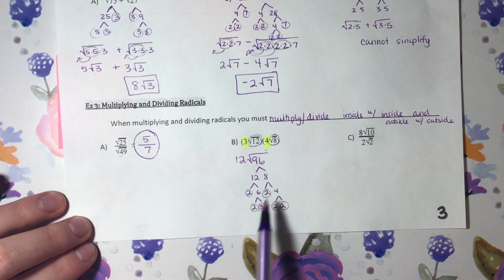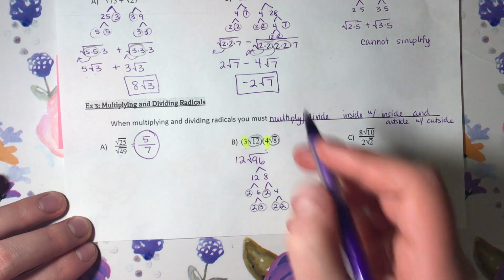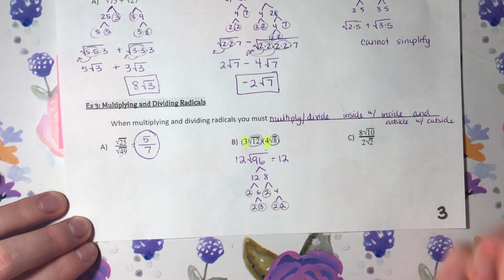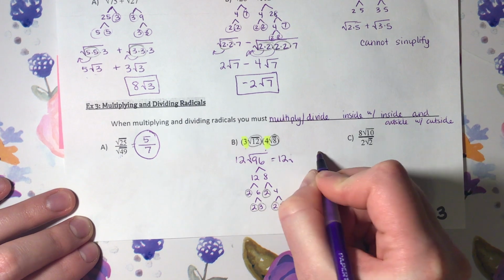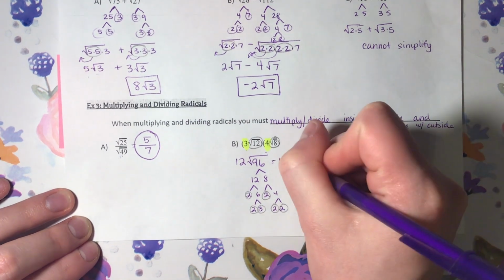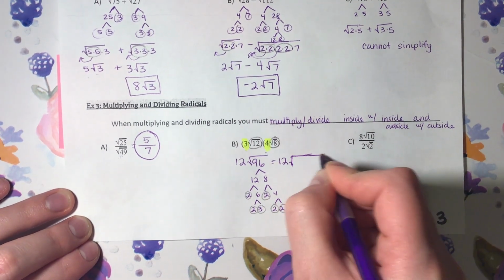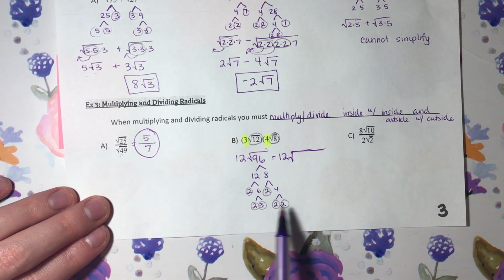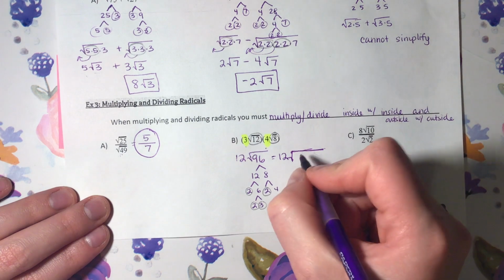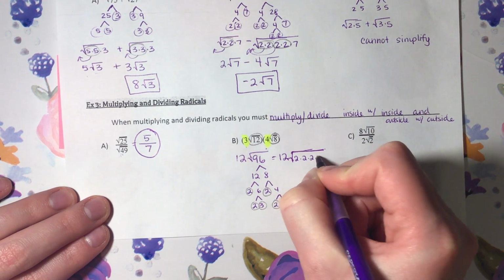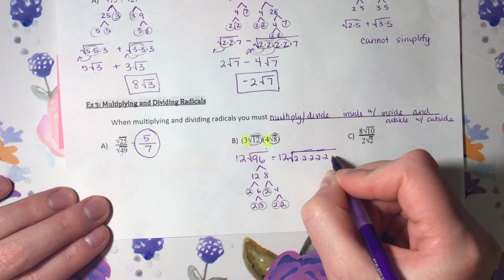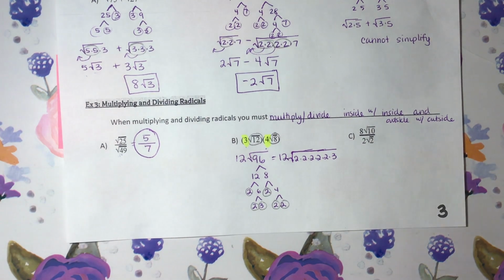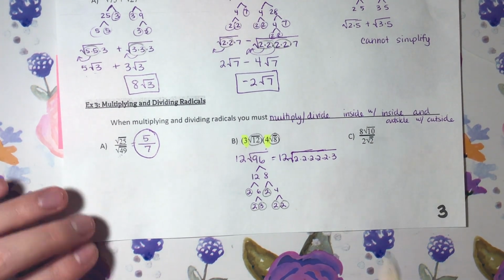Let's rewrite this expression, but now in my prime factorization. So this is equal to, the 12 is still in front. Now I have my radical. 2 times 2 times 2 times 2 times 2. So that's 5 2s. And then times 3. Okay. We're pulling out anything we can.